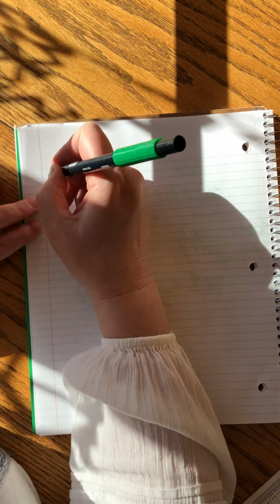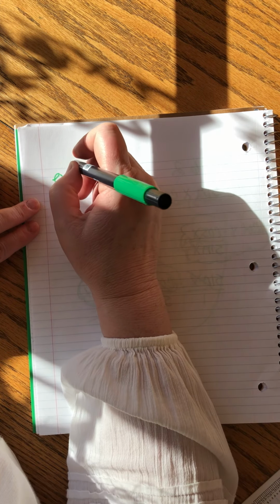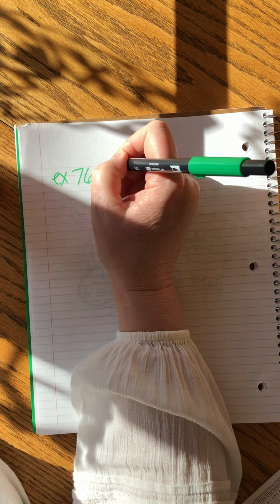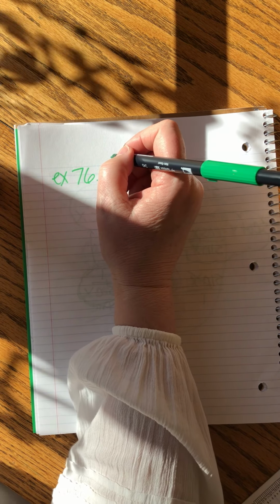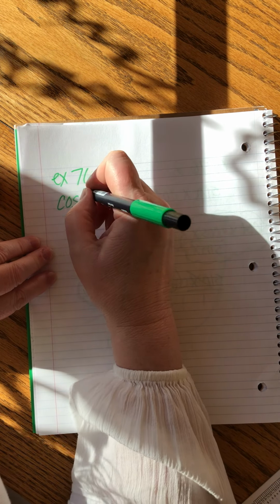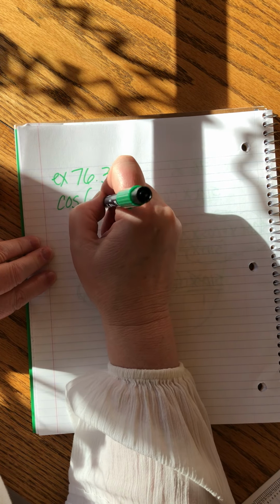One more. That's a harsh shadow. I hope you can see. 76.3. One more identity. Show cosine of minus theta.